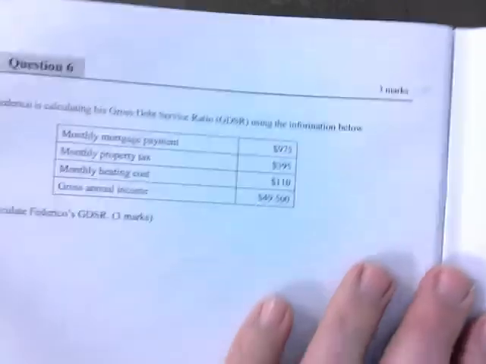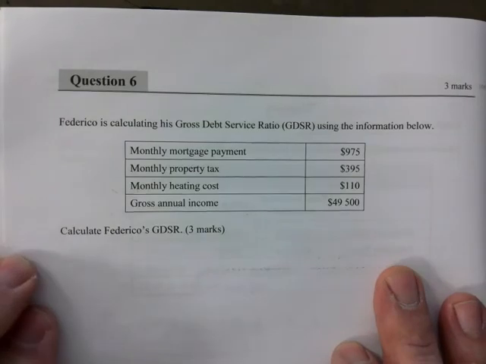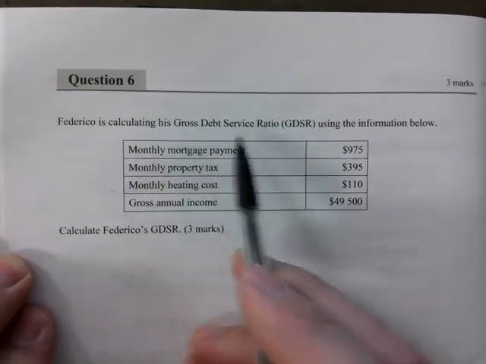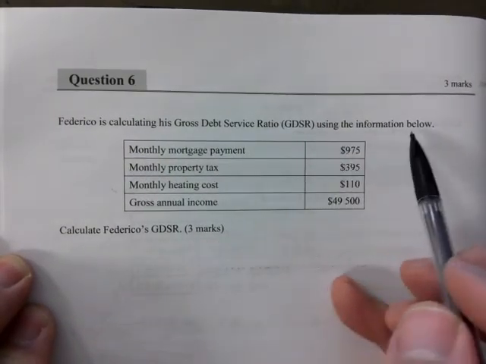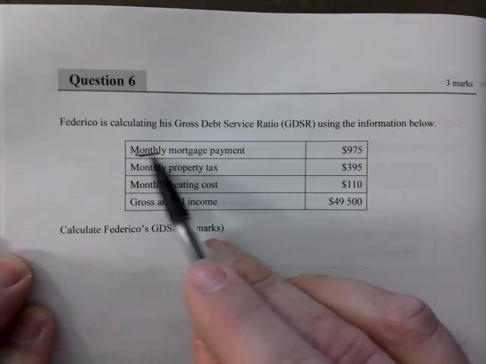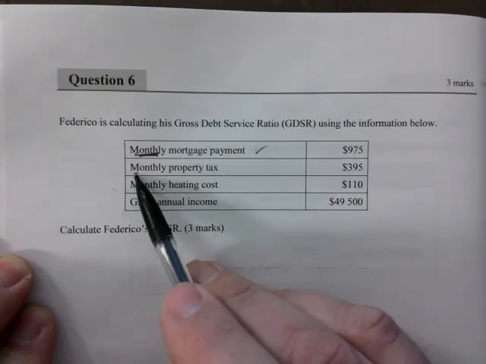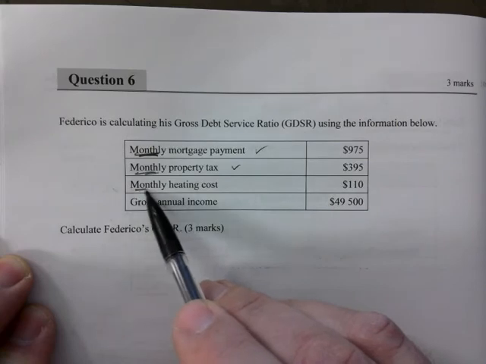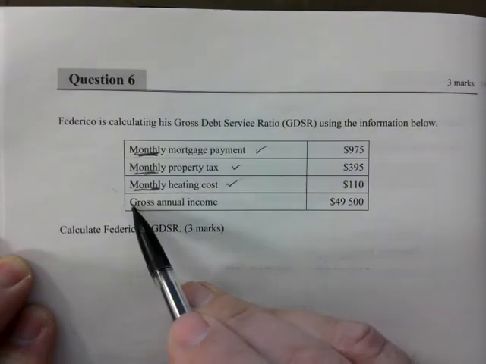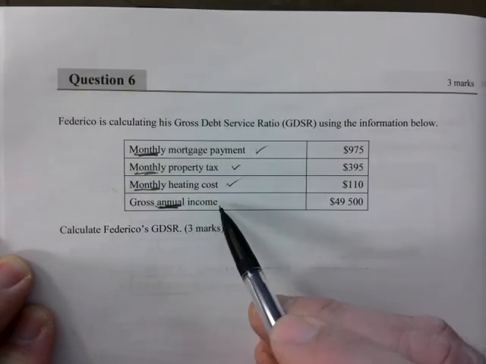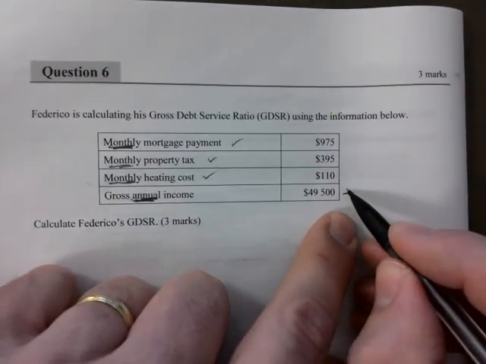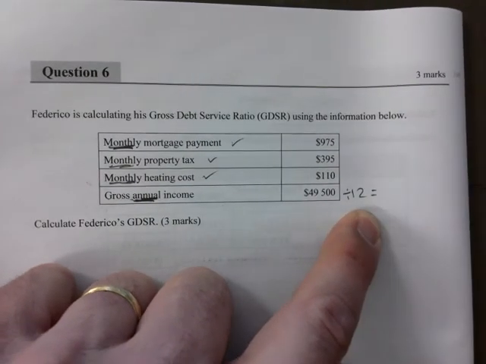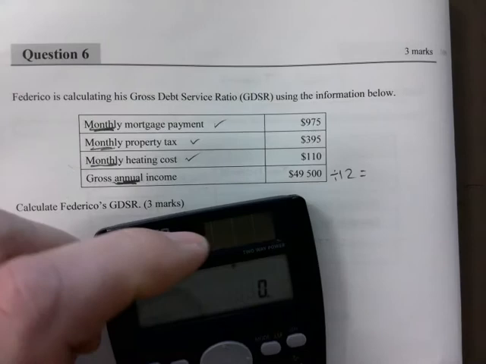Last question here. This is GDSR. So you're calculating the GDSR for Federico, and it says monthly mortgage, that's good, monthly property tax, monthly heating, annual income. Right, you need to do something with that. So let's figure out the monthly right away.